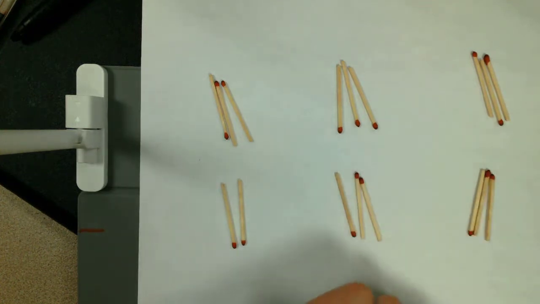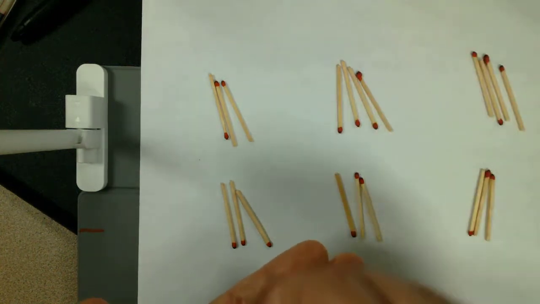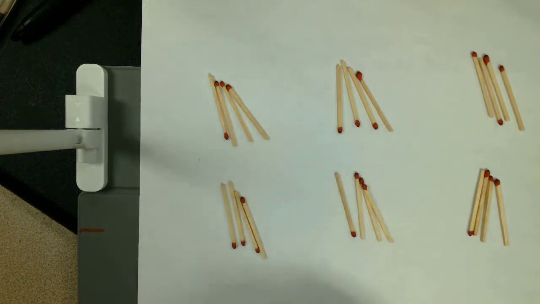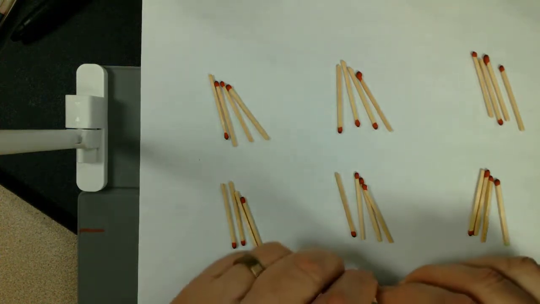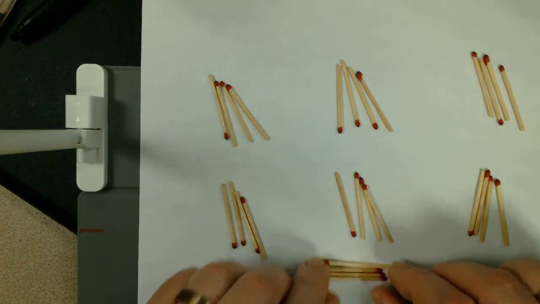So just keep on dealing out the matches. Okay. And so what you see here, in each of these 6 piles, I have 4 matches, and I have 4 left over.